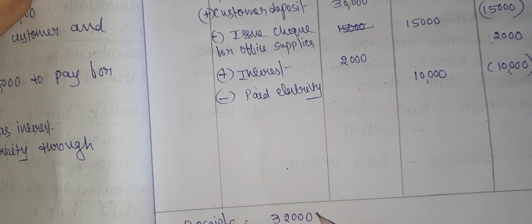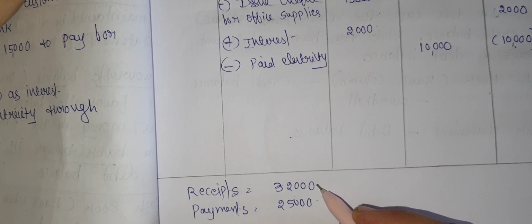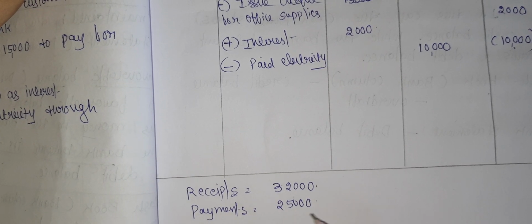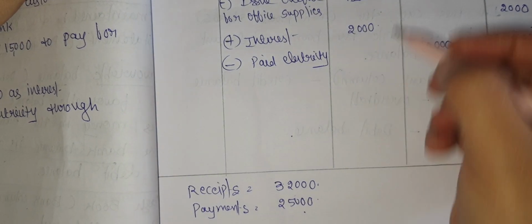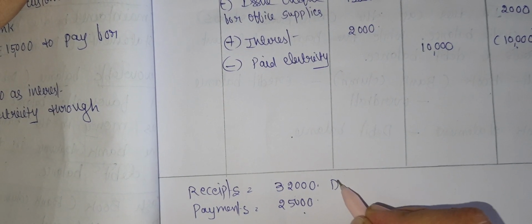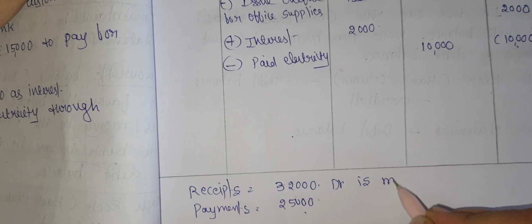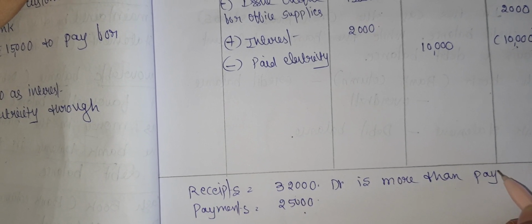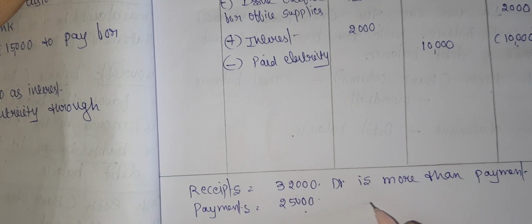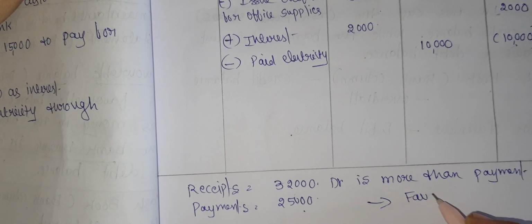See here, it clearly shows that receipts are more than payments, means debit side is more than payment. It means what?